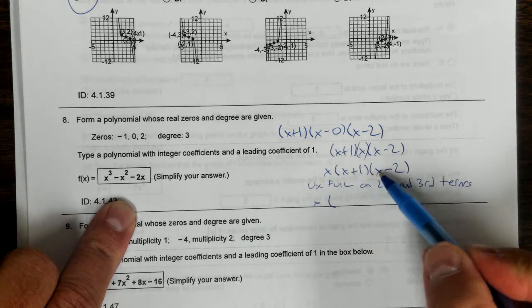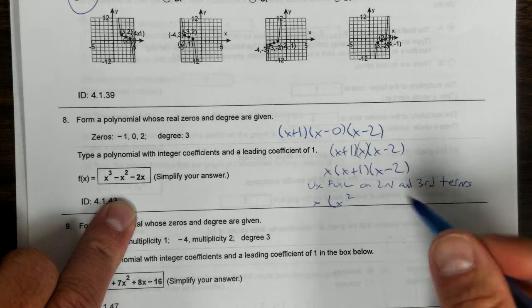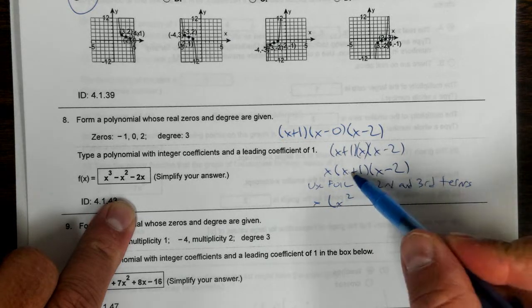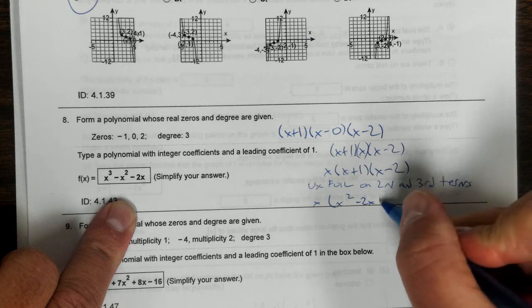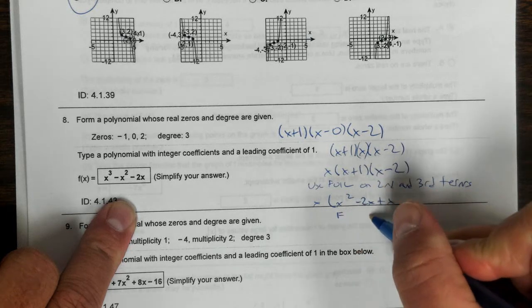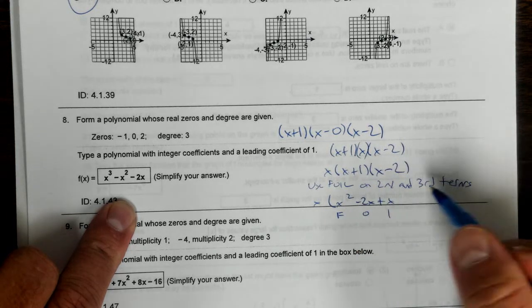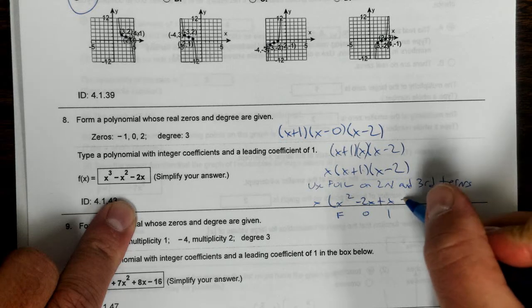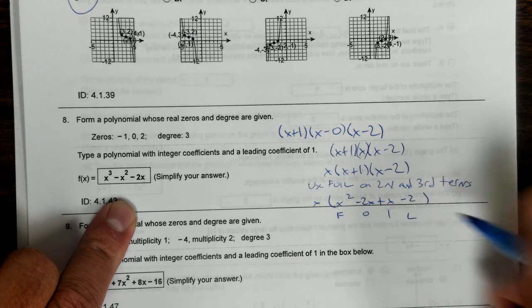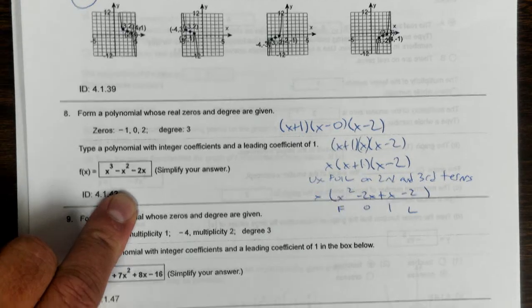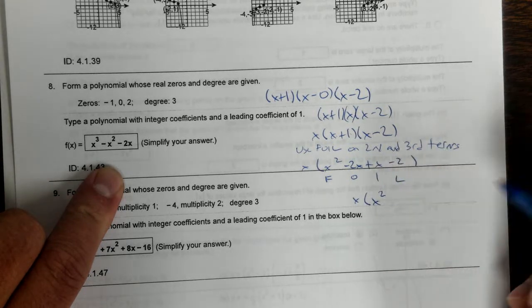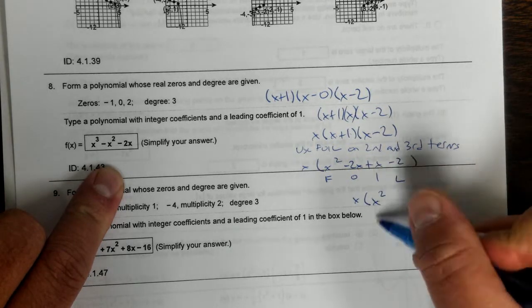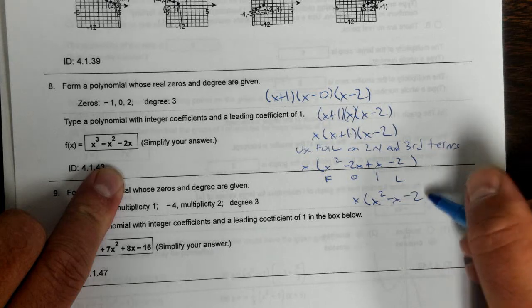So x times x is x squared. This x times negative 2 is negative 2x. The inside is x, so this was FOI. And then 1 times negative 2 is negative 2. Then you want to combine your terms that are like terms. So negative 2x plus x is negative x.